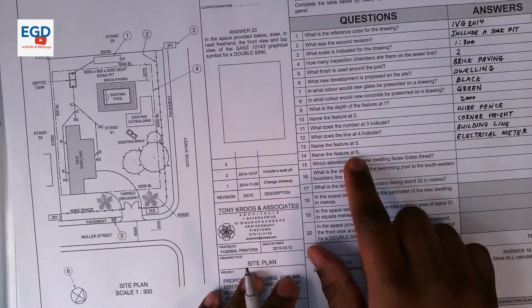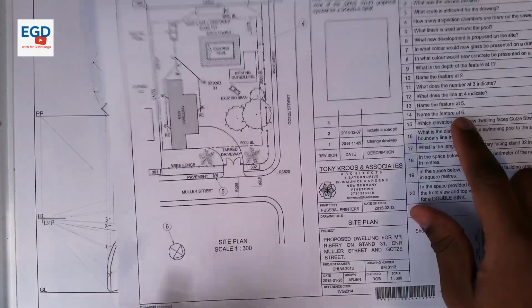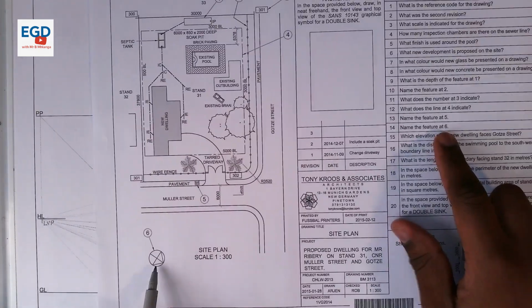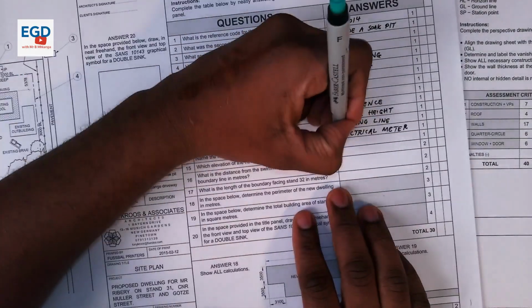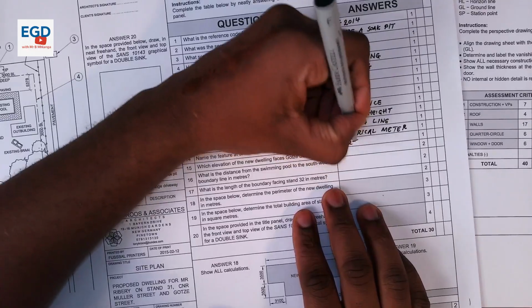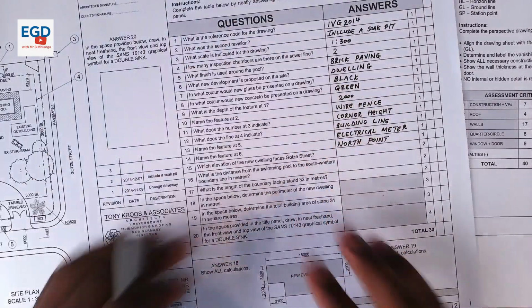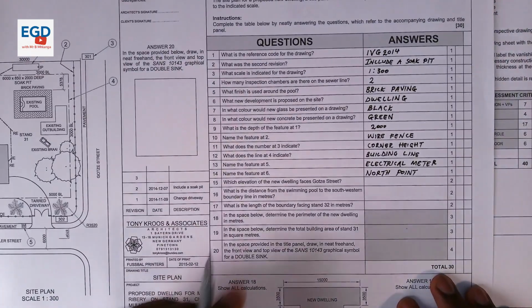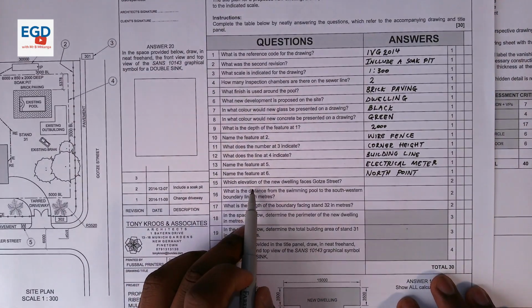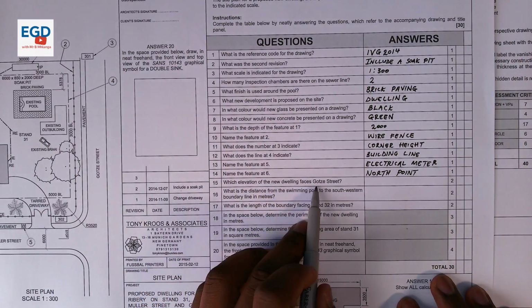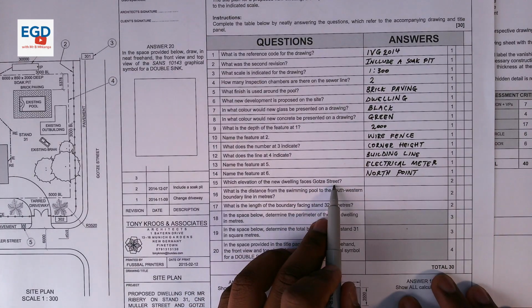Name the feature at 6. Where is 6? 6 is there. This is the north point. So the answer is north point.